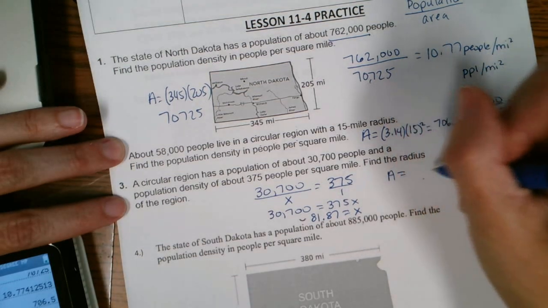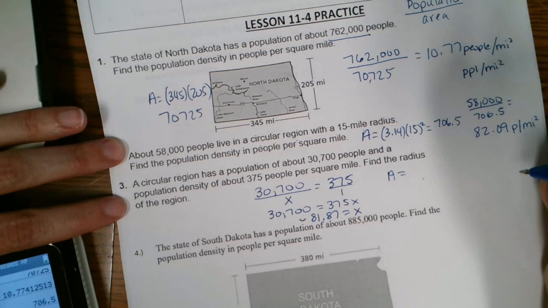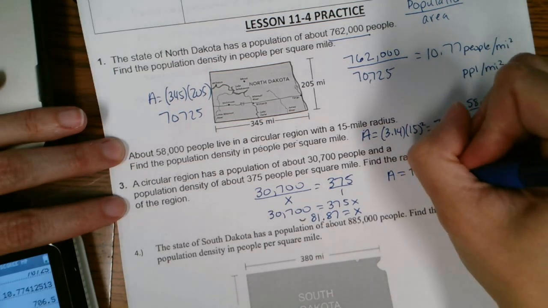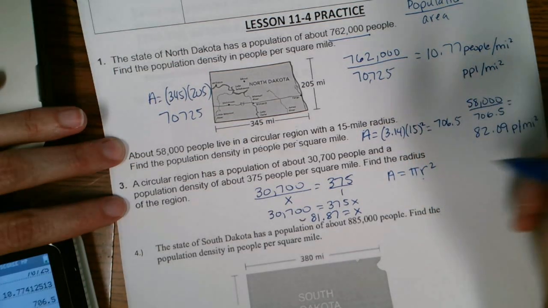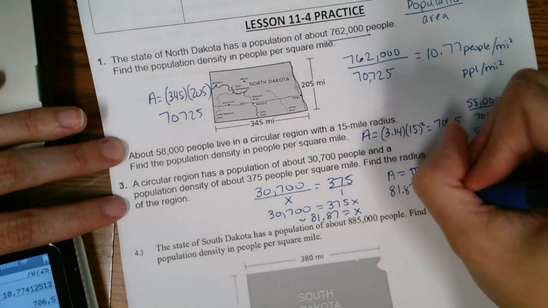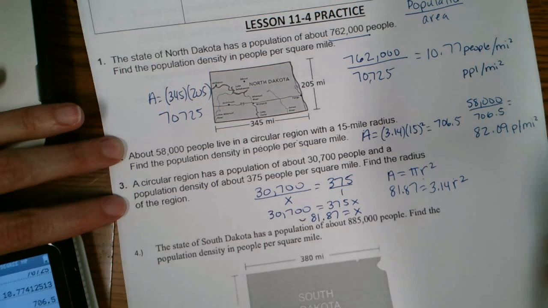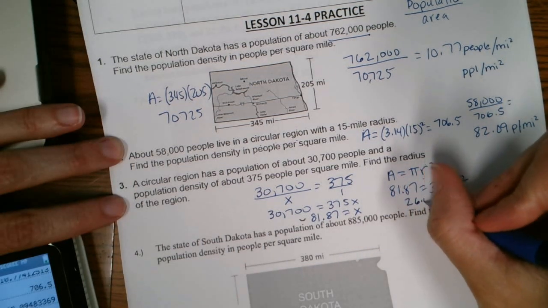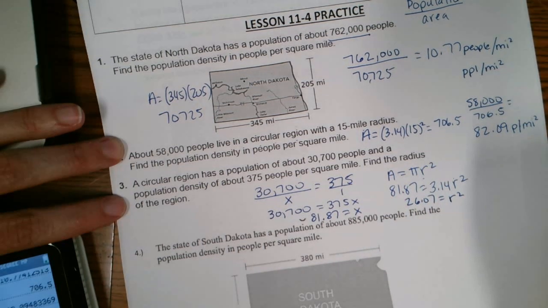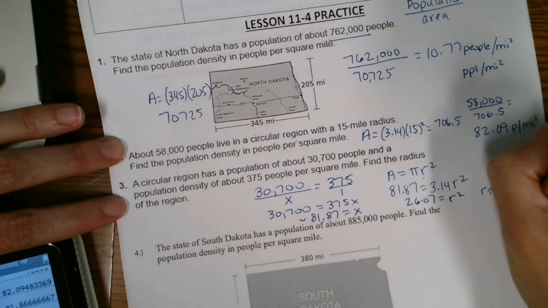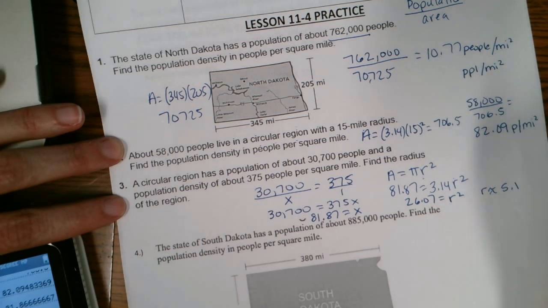If it's a circular region, area is pi r squared. So I'm going to say the area equals 3.14 times r squared. My steps to solving this are going to be divide by 3.14, and that gives me r squared, and then take the square root of that answer. And r is going to be approximately 5.1.